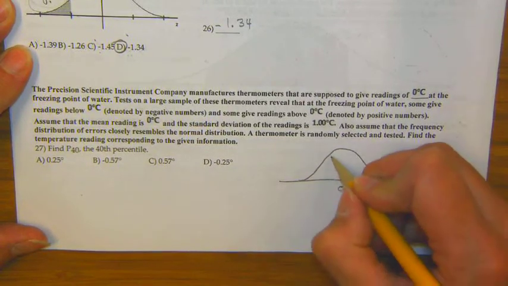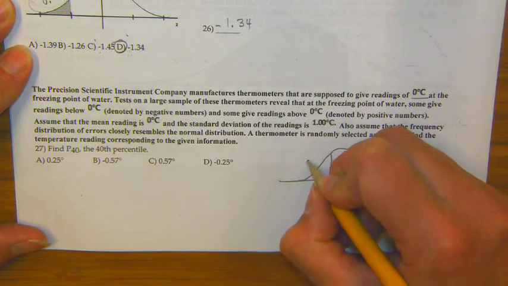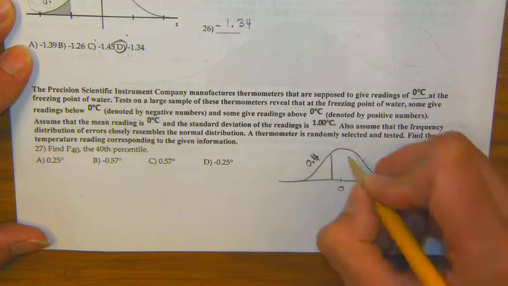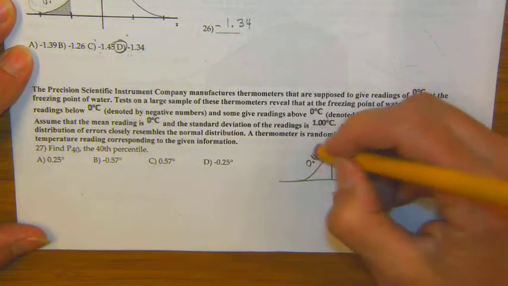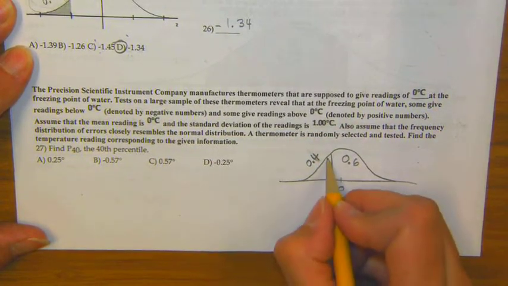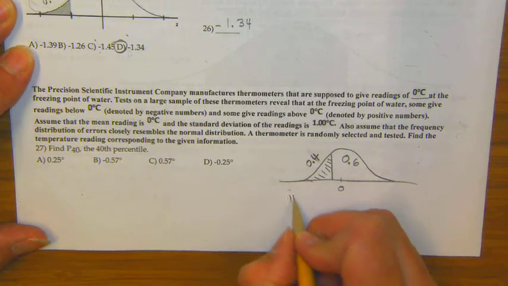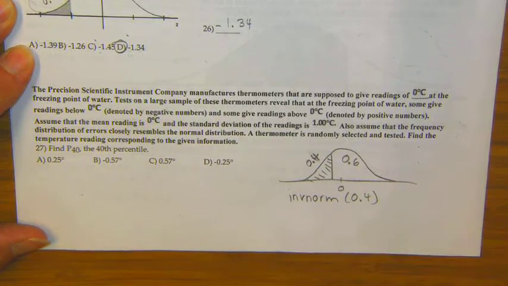And we're trying to find P40, which separates the bottom 40%, which is also 0.4, from the top 60%, which is 0.6. Okay. We're looking for a z-score that's associated with an area, so we use the inverse norm of 0.4 to find it.